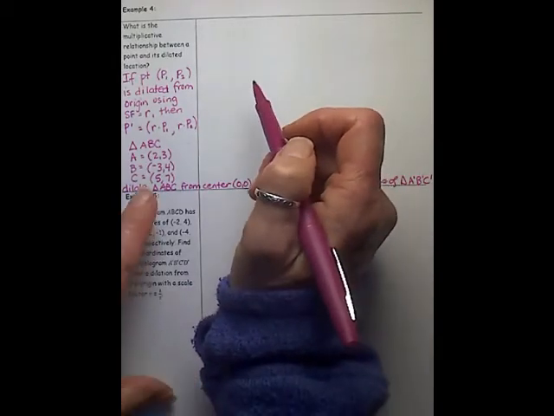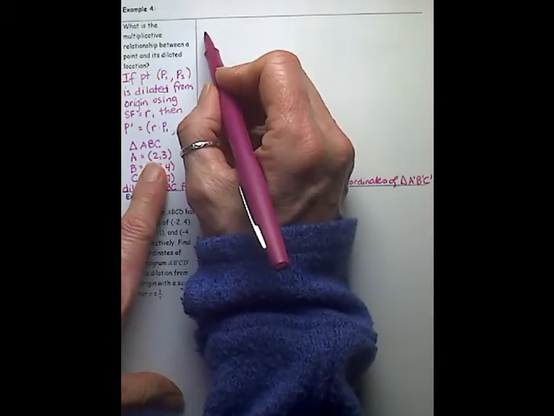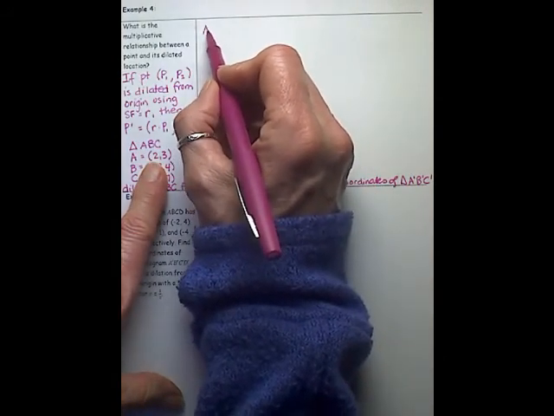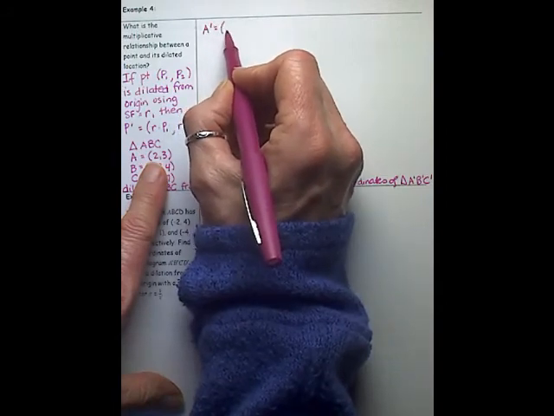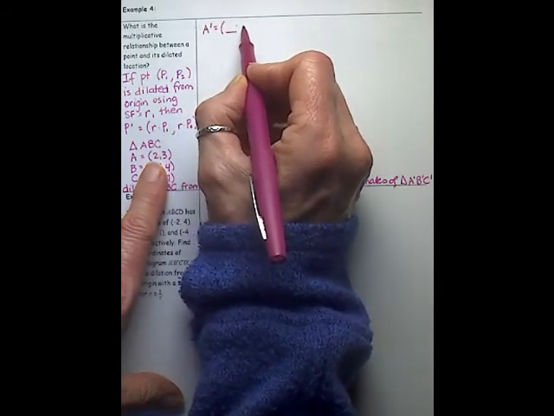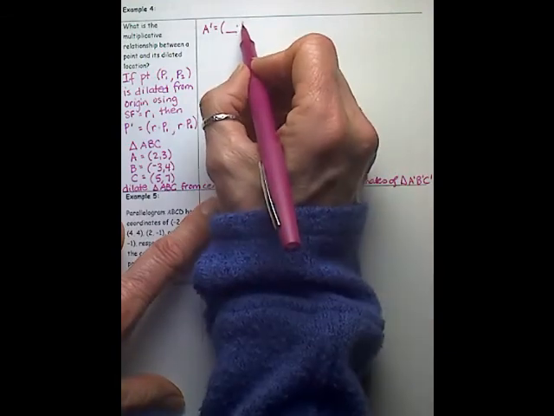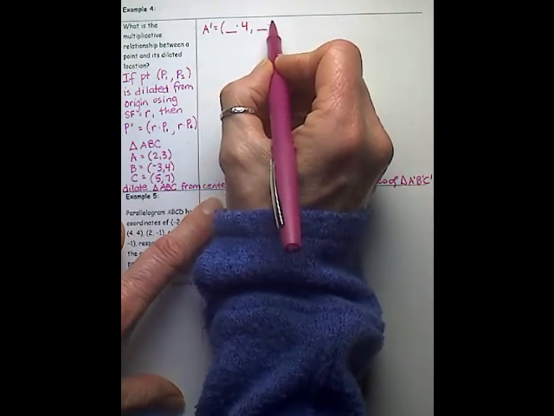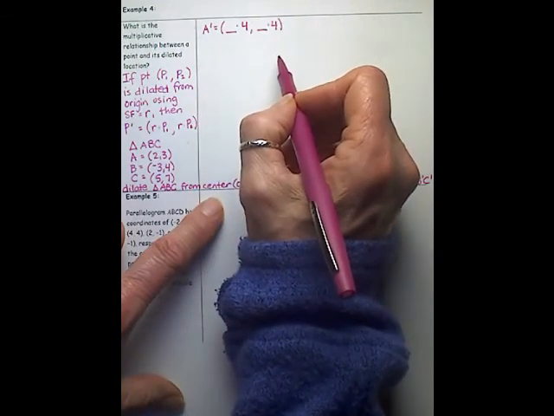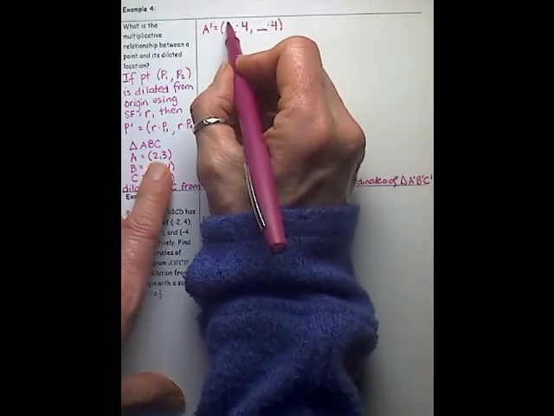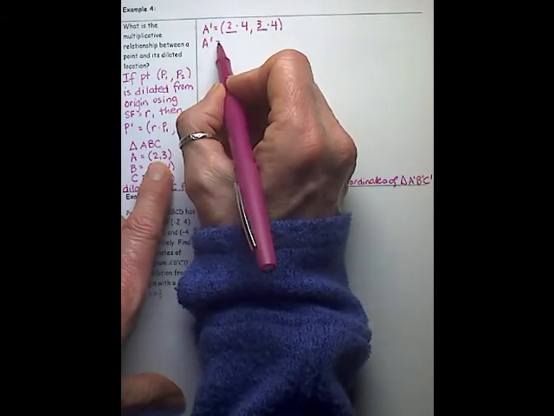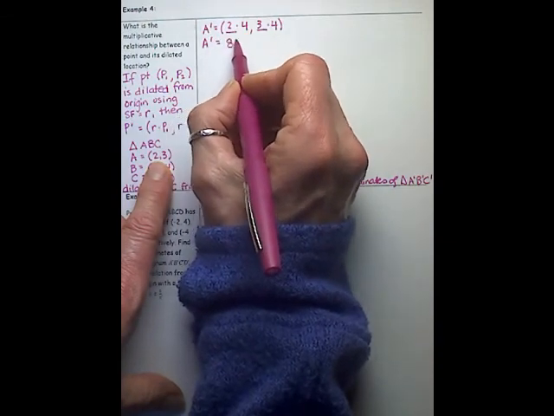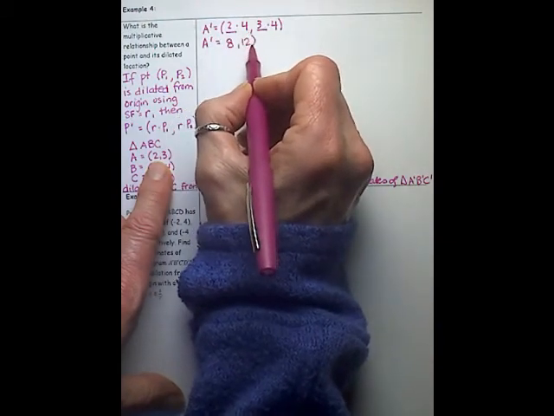Okay, so we have our original point for A, and we'll have to do this for each one. A prime is going to equal the first coordinate times the scale factor, 4, and the second coordinate times the scale factor of 4. And our coordinates are 2, 3. So our coordinates for A prime are 8, 12.